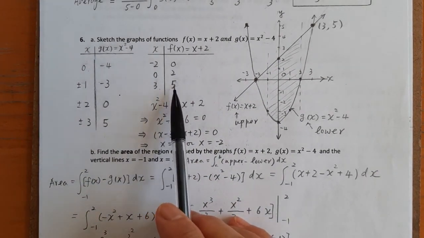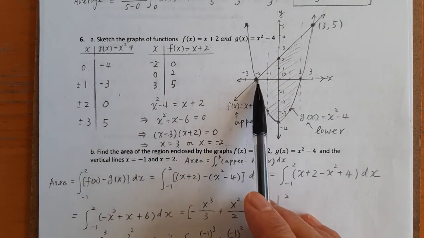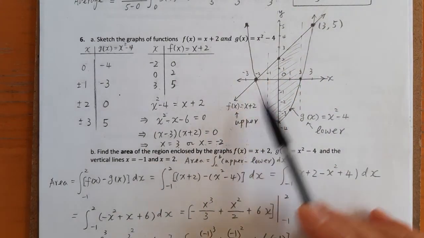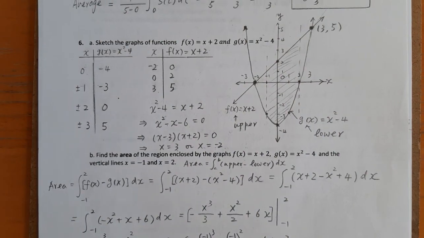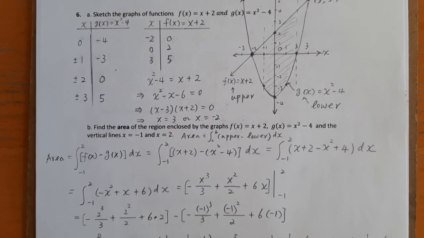When x equals 3, y equals 5. If x equals negative 2, y equals 0. So these are the two intersection points of the two functions. And that's the first one, draw the graph. Second one, part B.